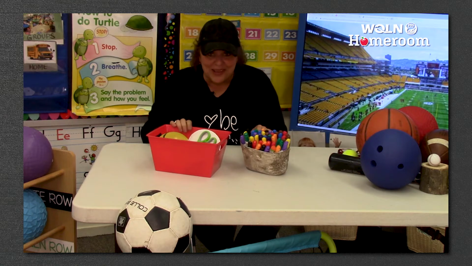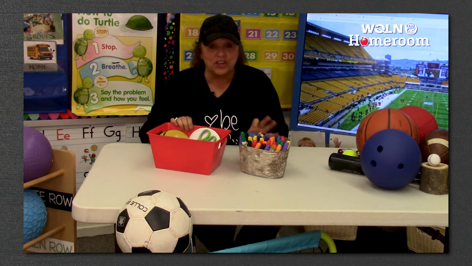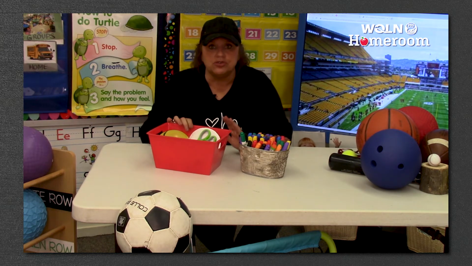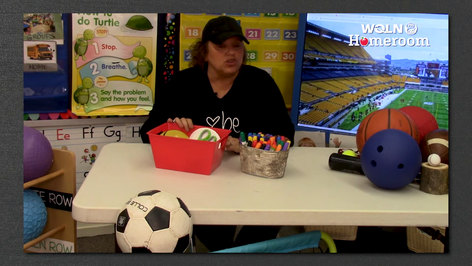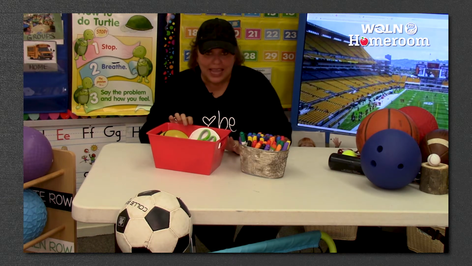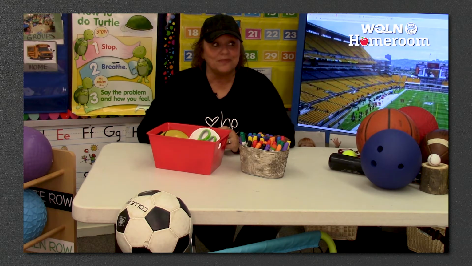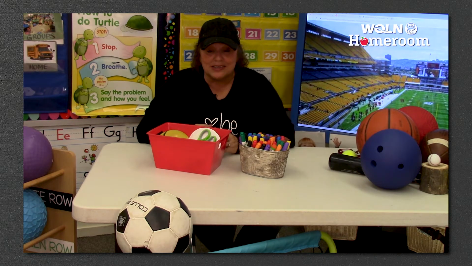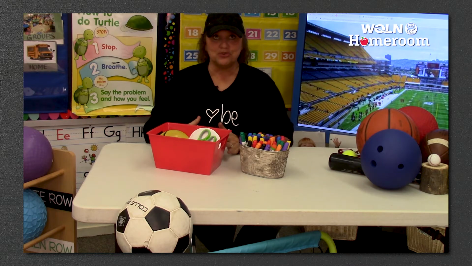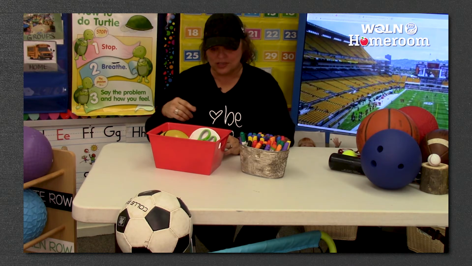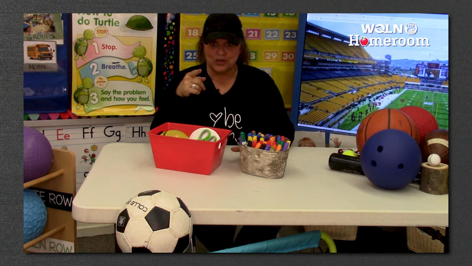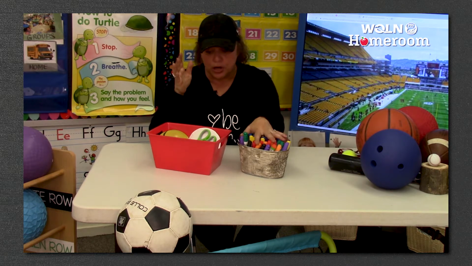I brought all my markers to the table, so you're gonna need markers. If you don't have markers, you can use crayons, you can use pencils, you can use paint, you can use whatever you want, because remember what I always tell you guys. When you're doing these home activities, you're the artist. You can do it however you want, so you choose what you want to use. But today I'm gonna use markers.